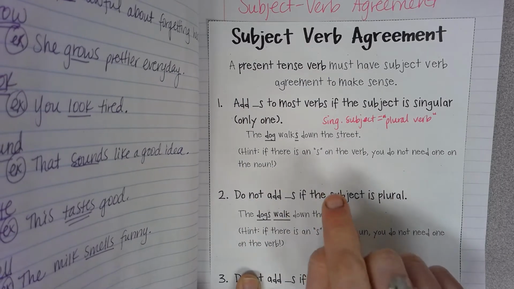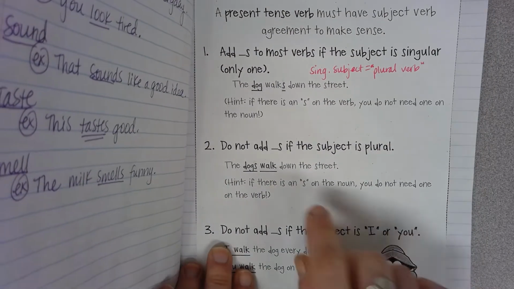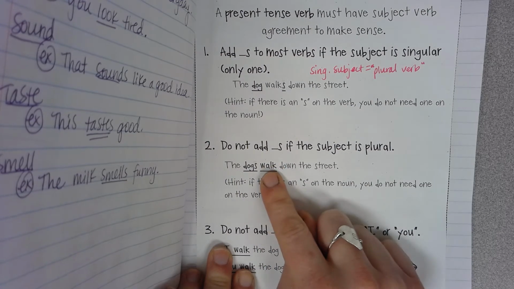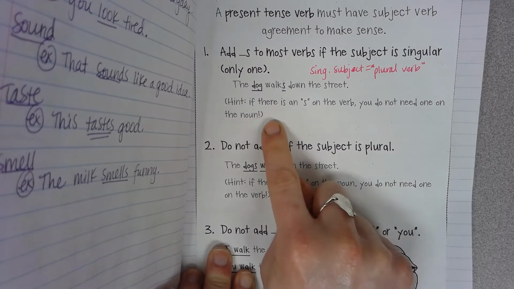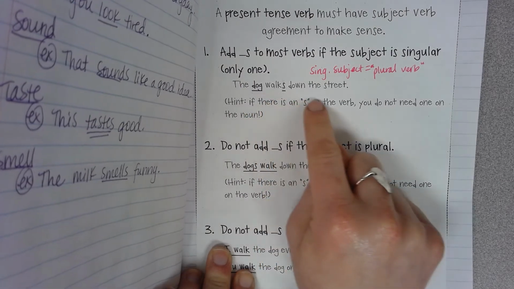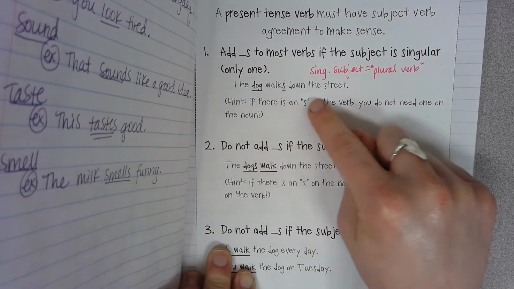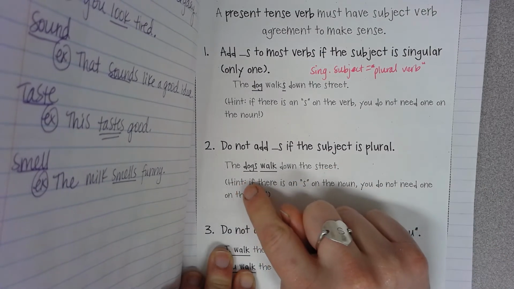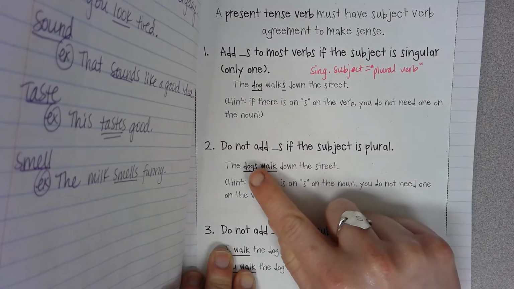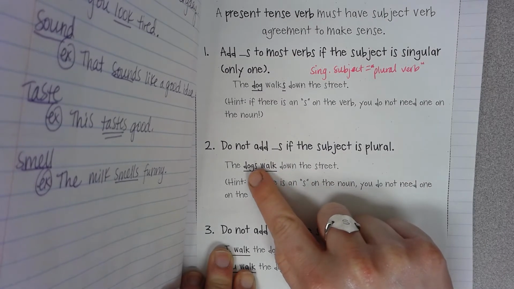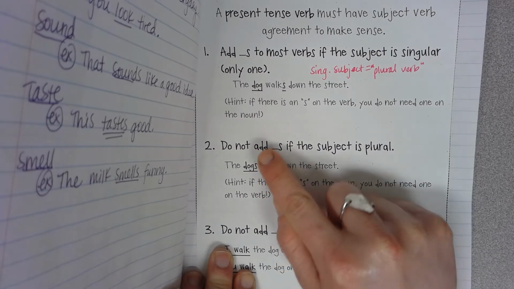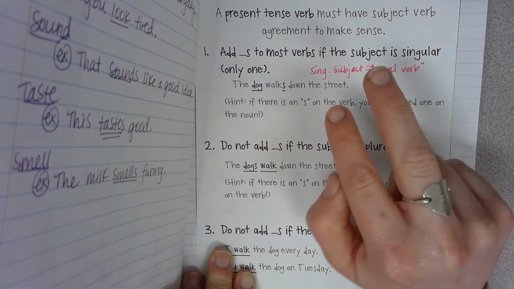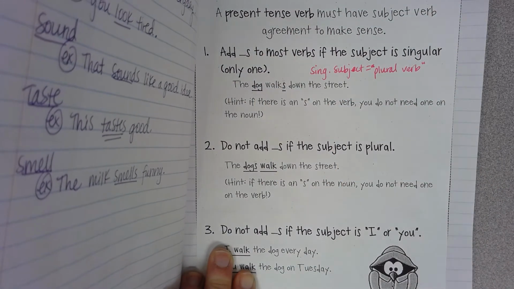Okay, now this one is the opposite. If you have a plural subject, so more than one, your verb cannot have an S at the end. If we were to look back and forth at these, I wouldn't say the dog walked down the street. I would say the dog walks down the street. Here I wouldn't say the dogs walks down the street. I would say the dogs walk down the street. So if there is an S at the end of your subject or your noun, your verb can't have an S. If there isn't an S at the end of your subject or your noun, your verb needs an S. So they have to be opposite of each other, and that's what means that they agree.